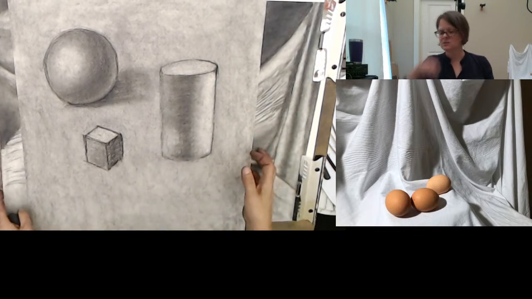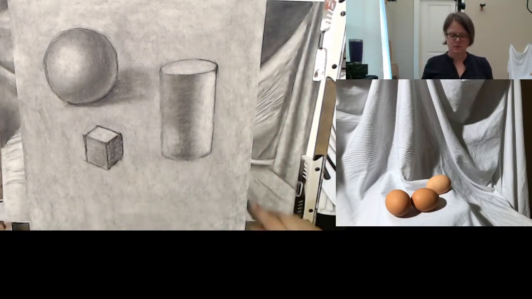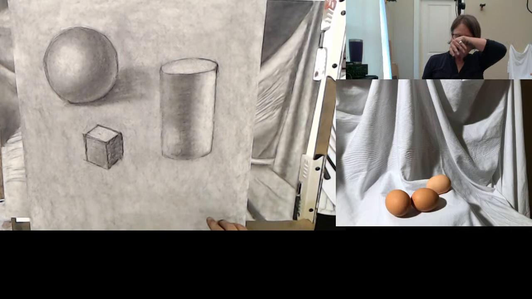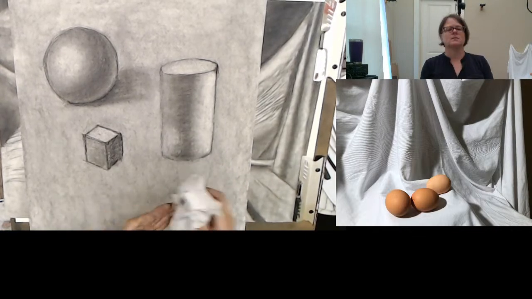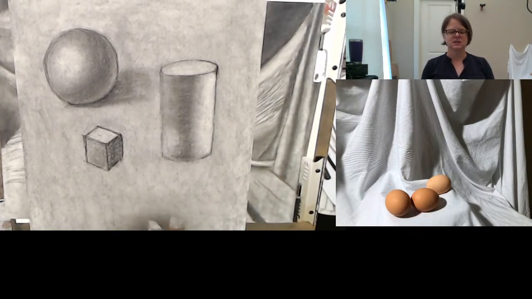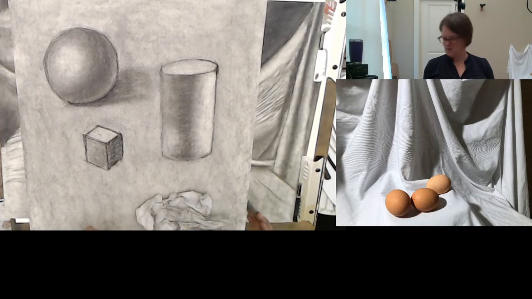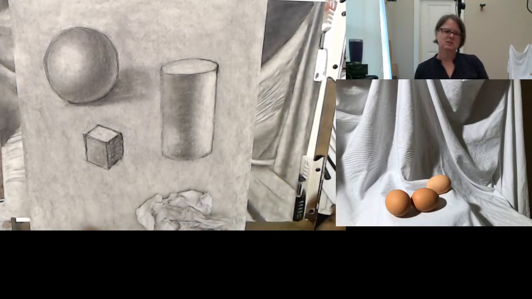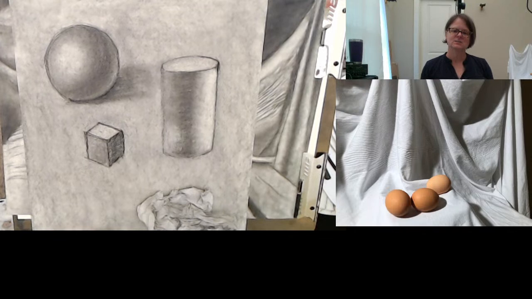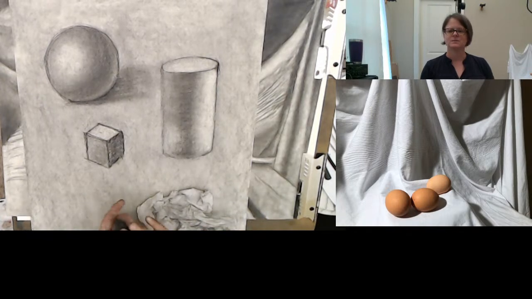The other thing was how to expand your value scale. So I noticed that a lot of you are, something I tell students a lot is don't be afraid of the dark, right? So don't be afraid to add some darkness. Don't be too shy to put it in there. A lot of times if you're looking at a white object, you can get confused.